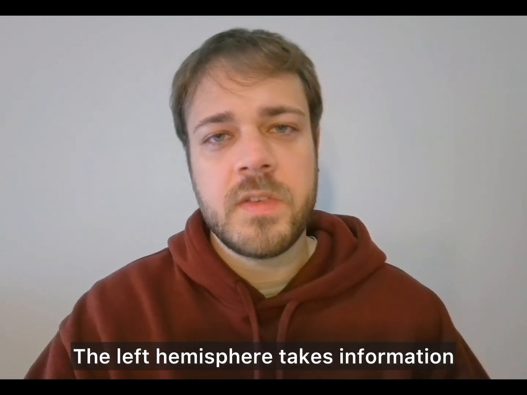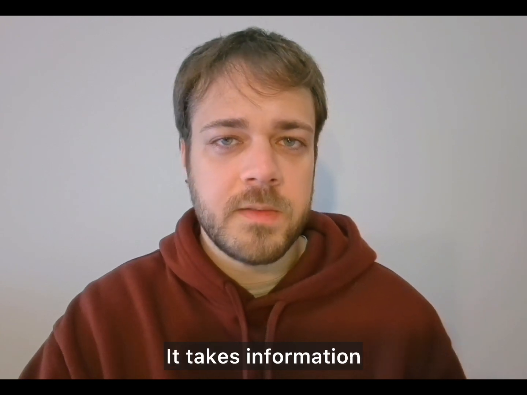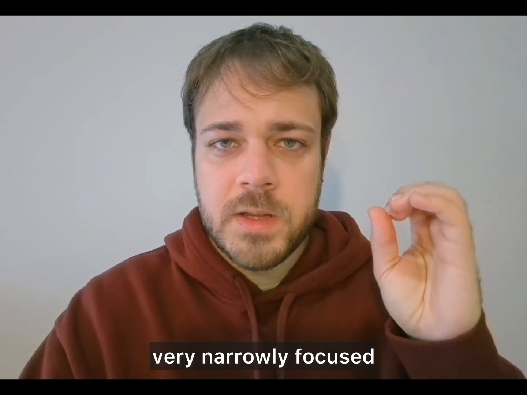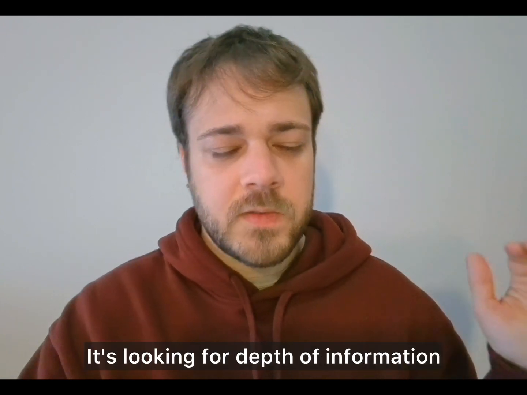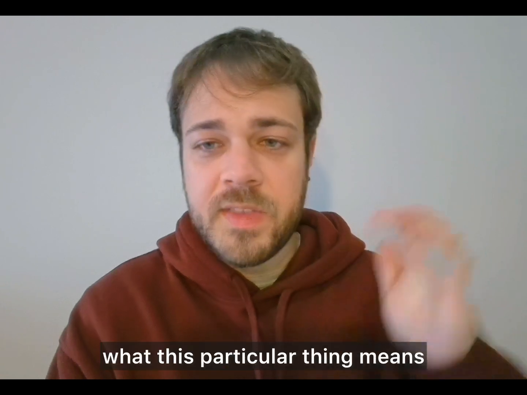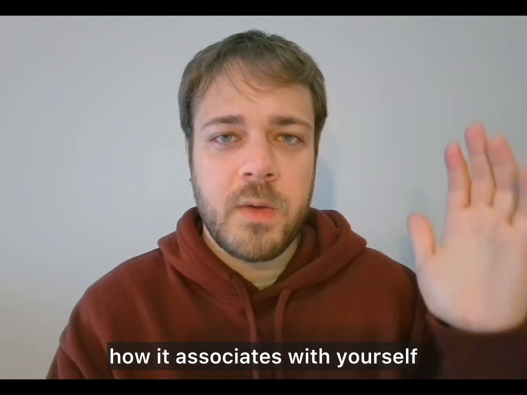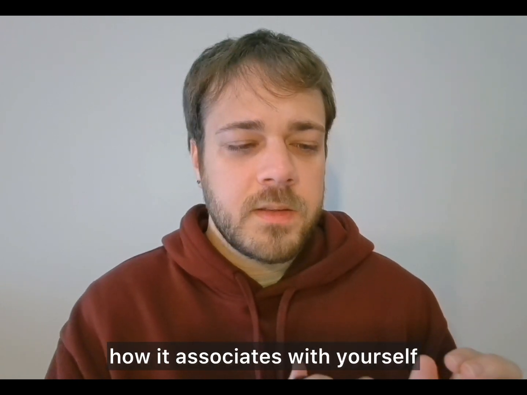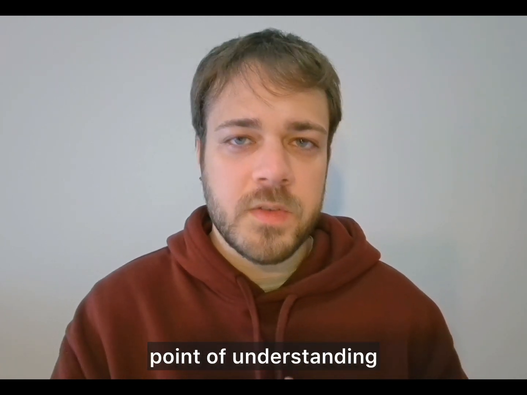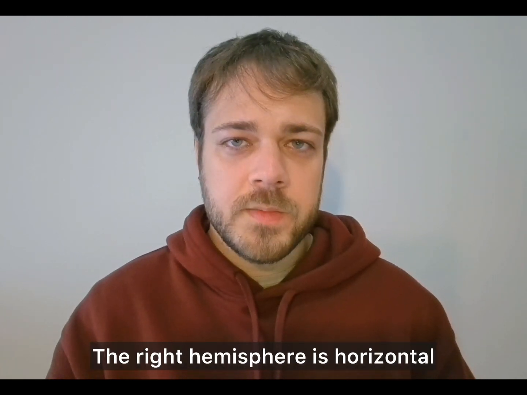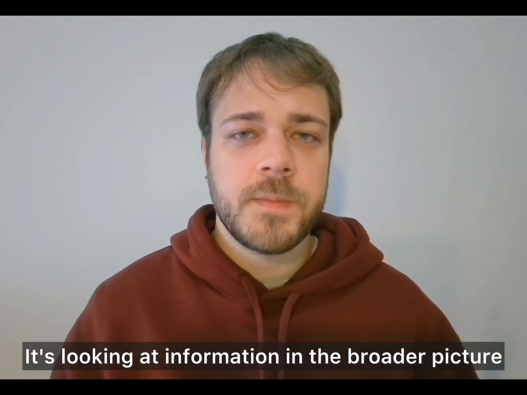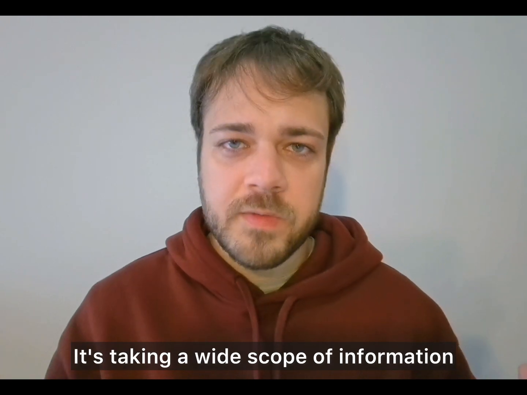The left hemisphere takes information and applies it very vertically. It takes information and looks at it individualistically, very narrowly focused. It's looking for depth of information. It's trying to find what this particular thing means, how it associates with yourself, kind of drawing it out to its absolute furthest points of understanding. The right hemisphere is horizontal. It's looking at information in the broader picture. It's taking a wide scope of information.